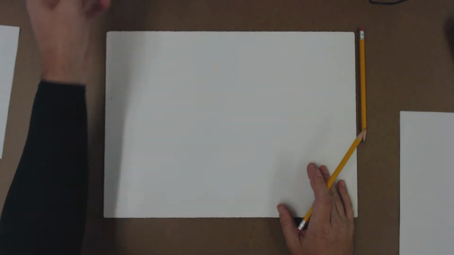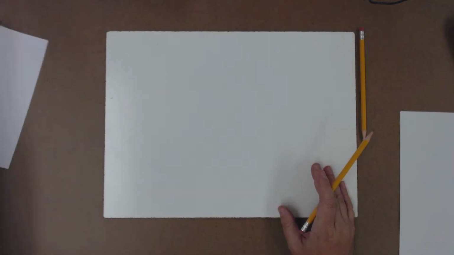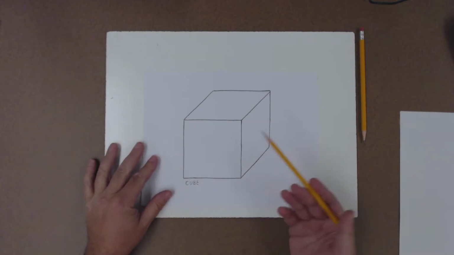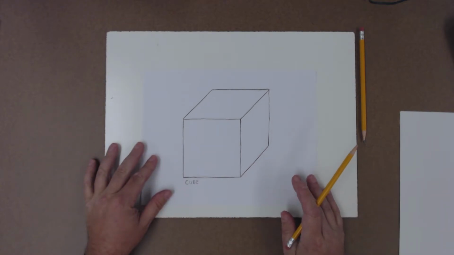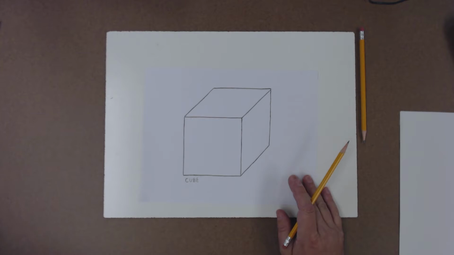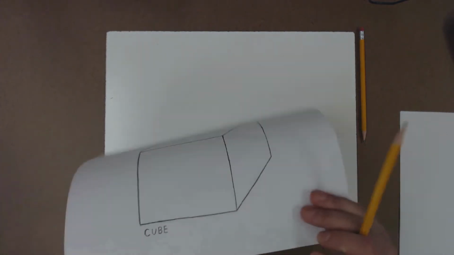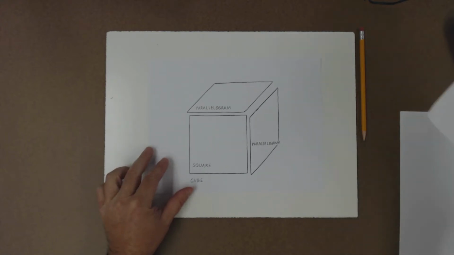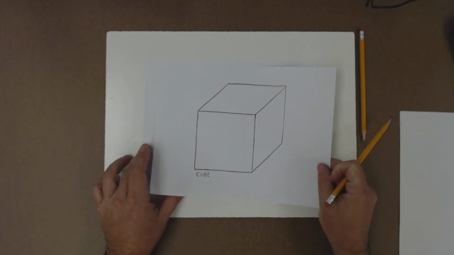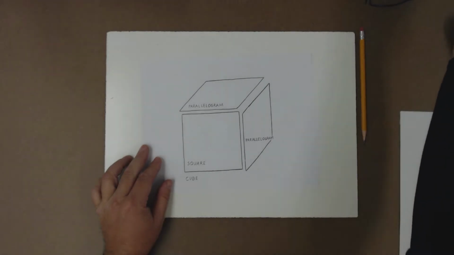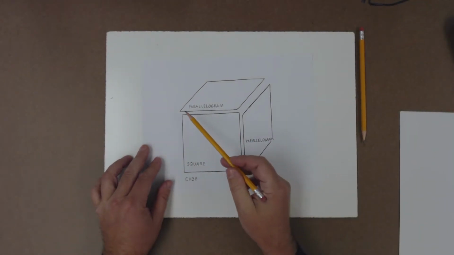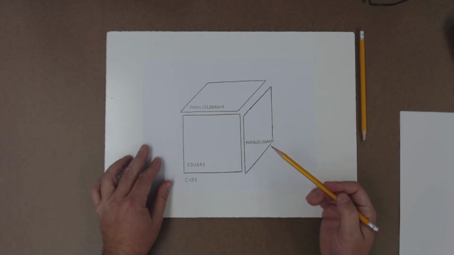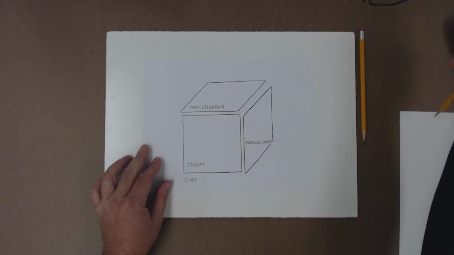Well, let's take another closer look at it. So here's our cube right here, right? And so, yeah, that's a cube, right? It's three-dimensional, right? Sure. Well, but if we look at it a little bit closer, what's that cube made of? It's made of shapes. So that cube, right, is really just a square and a couple of parallelograms. That's what it is. It's really just a bunch of shapes that have been put together.